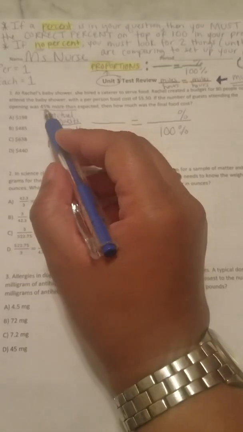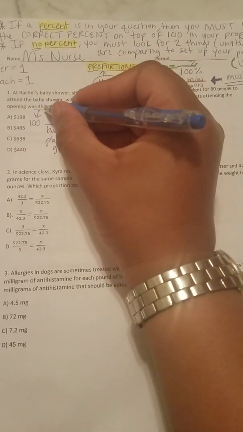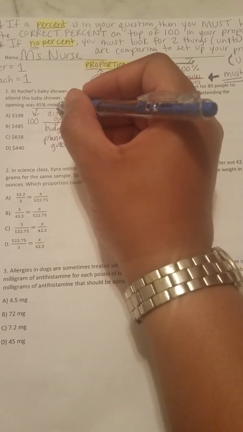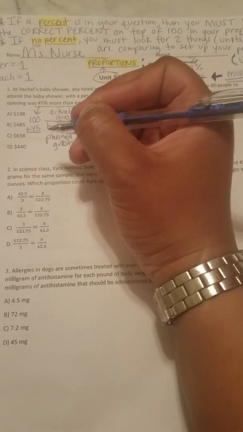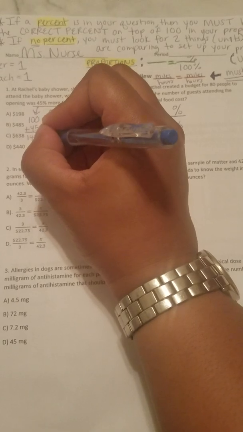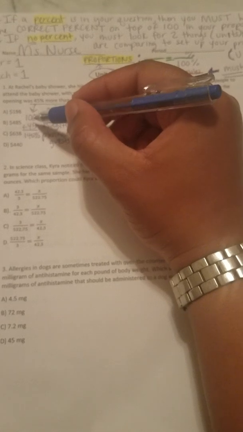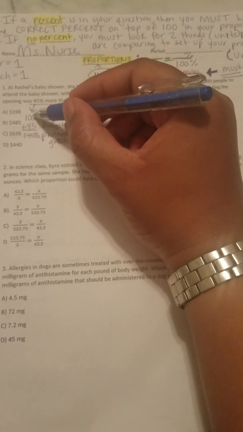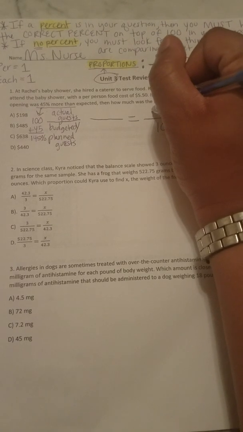So 45% more than just means that I'm going to start off with 100. So you always start off with 100. And if it is 45% more than, that means you will be adding 45. So plus 45 to give me my new percent. Okay, so 100 plus 45 is 145%. If it was 45% less than, you would do 100, which is always your starting point, minus 45 because it would have said less than. But it said more than, so we are adding.